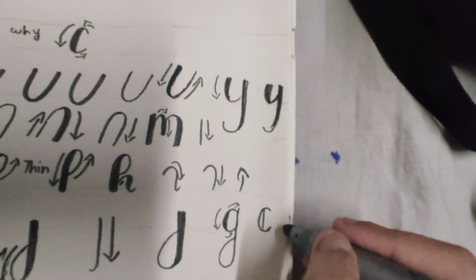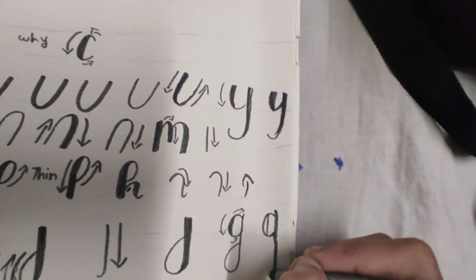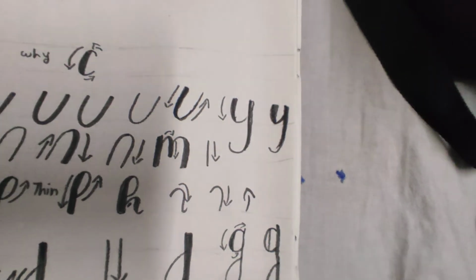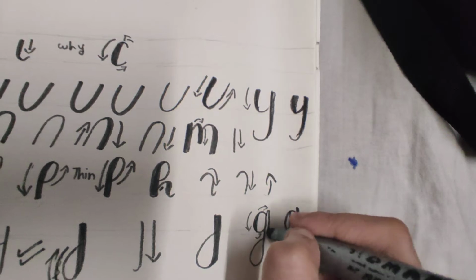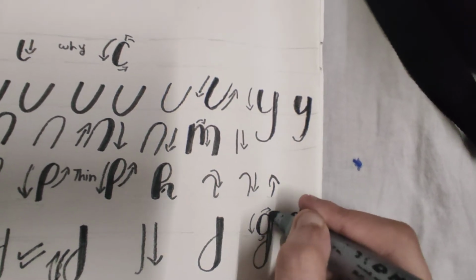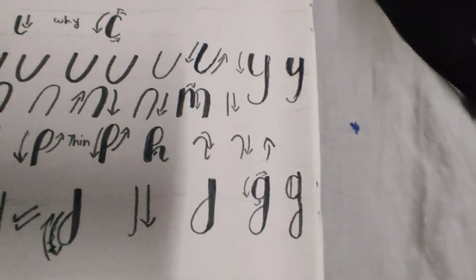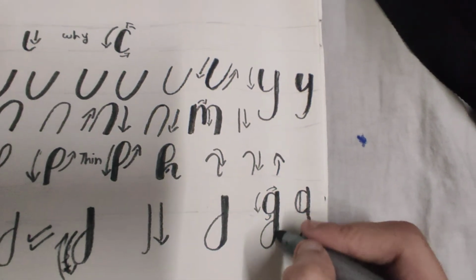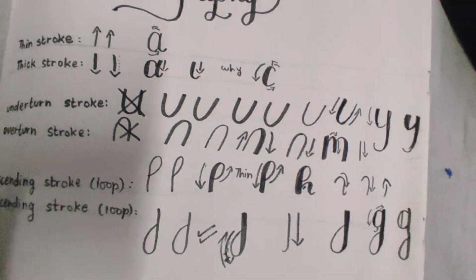Then also afterwards, when you made the small c, when you made a descending loop, you have to use the same formula which I told you to apply in a descending loop. So this is the example of descending loop. Now let's move further to other strokes.